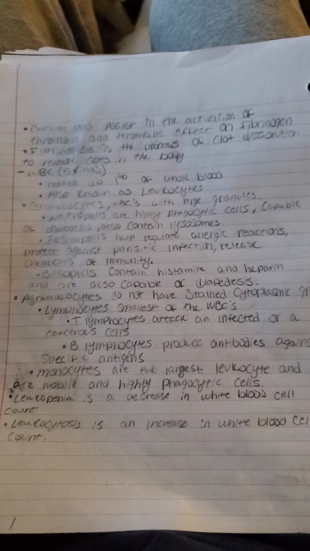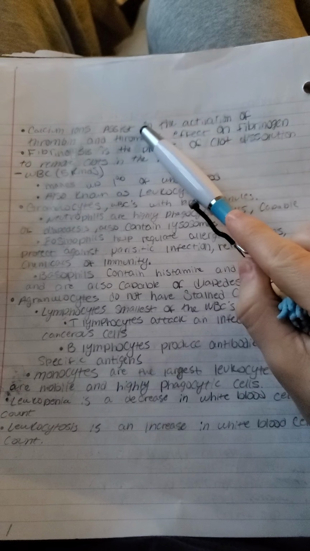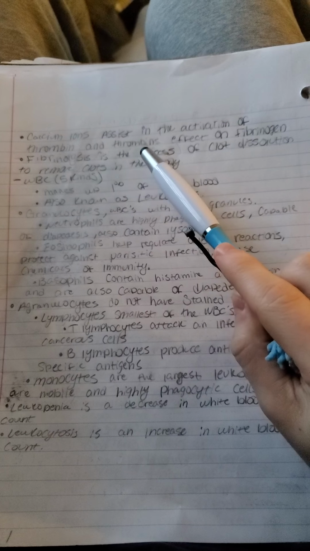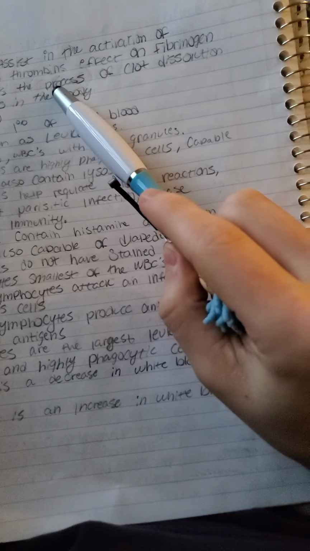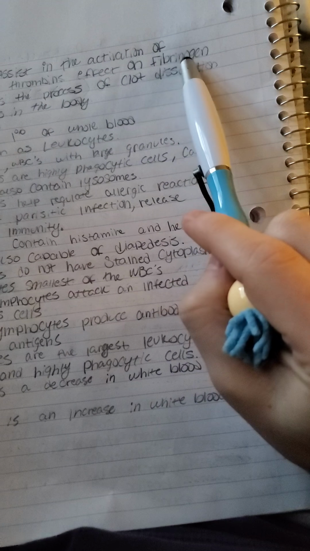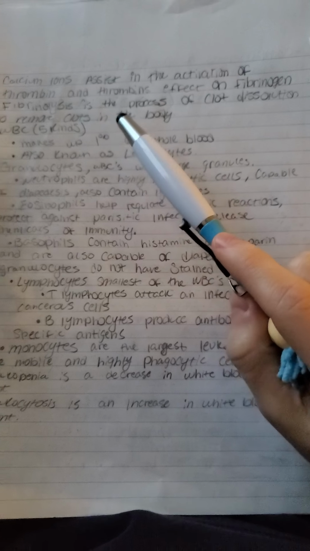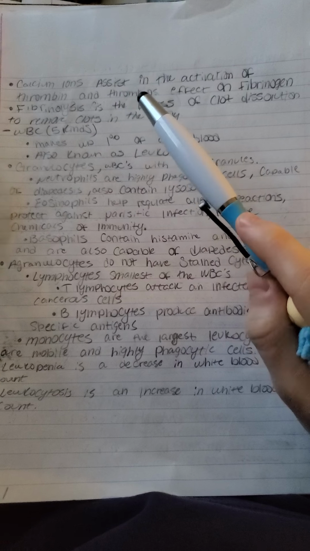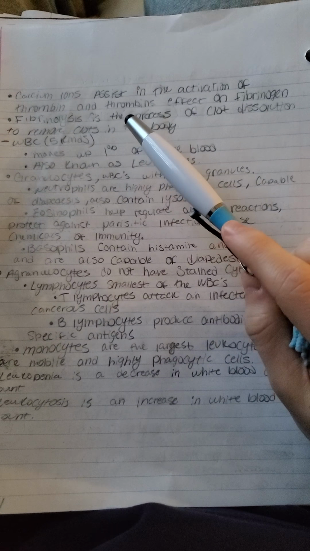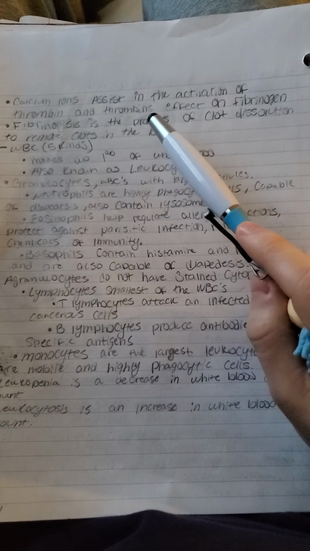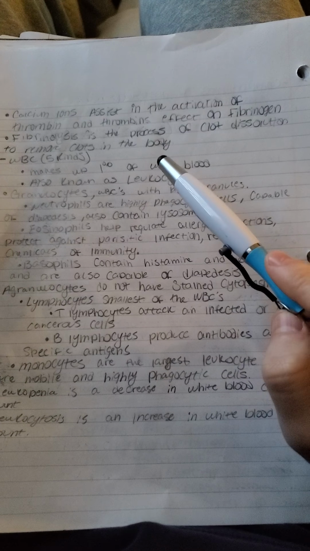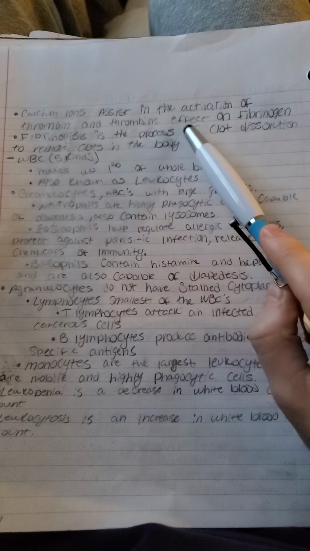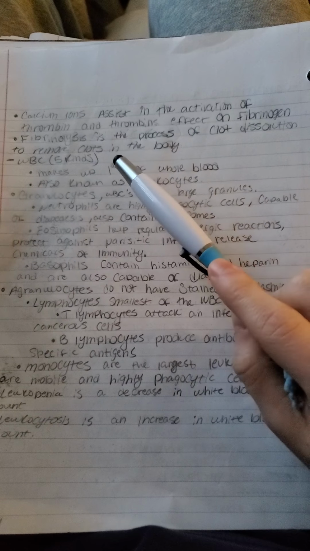There's a few more things I want to get into about that, though. There is calcium ions, which assist in the activation of thrombin and thrombin's effect on fibrinogen. So calcium ions essentially work with factor X to create the activation of thrombin's effect on fibrinogen, changing it into fibrin. Fibrinolysis is the process of clot dissolution to remove clots in the body.